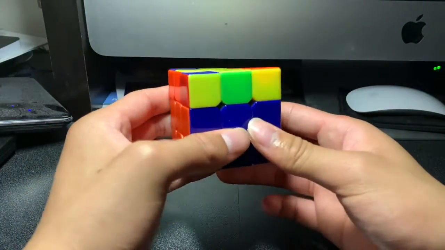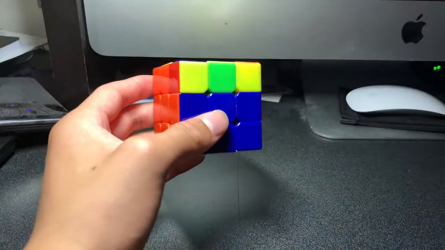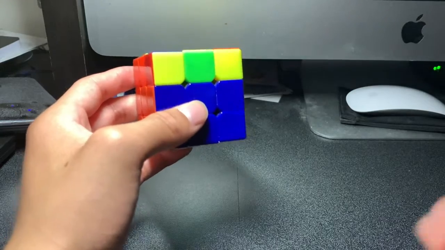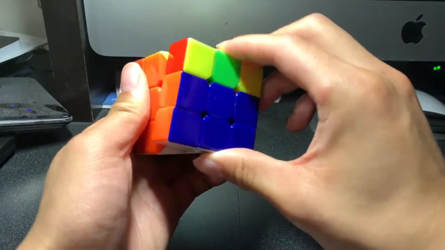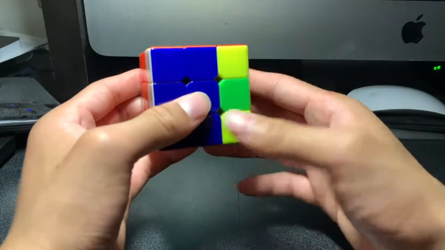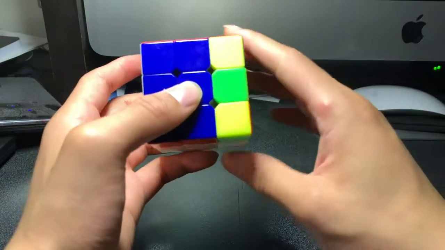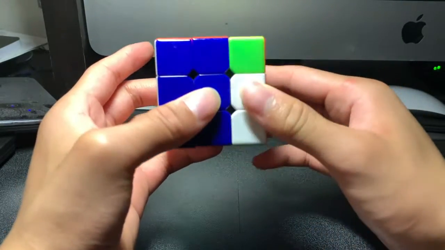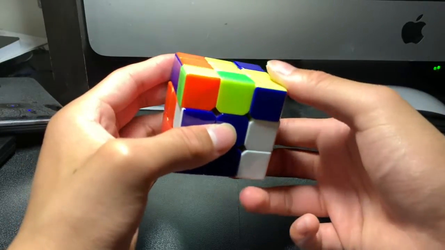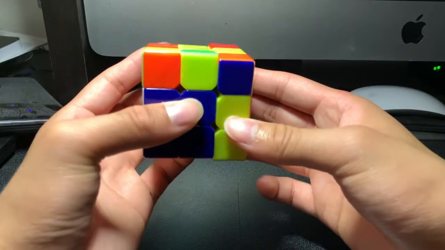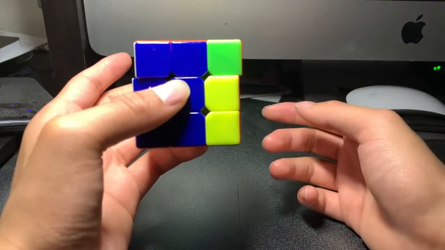And in this case, we're going to hold it so that one pair of headlights is facing me, and then we're going to perform this algorithm. It's relatively easy to memorize this one. So basically, we first move the front face clockwise, and then we're going to repeat these 4 moves 3 times. So we're going to do the right face up, the top face clockwise, right face down, and then the top face counterclockwise. And then we just have to repeat those 4 moves 3 times.